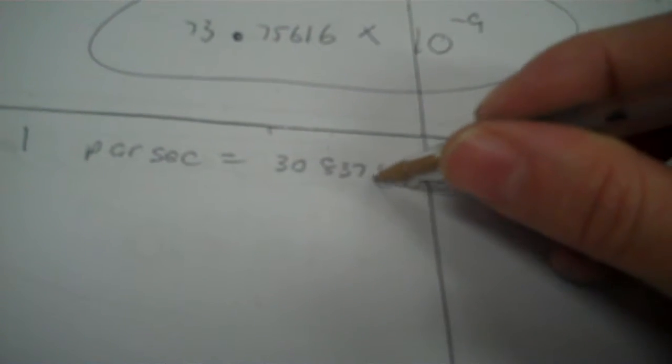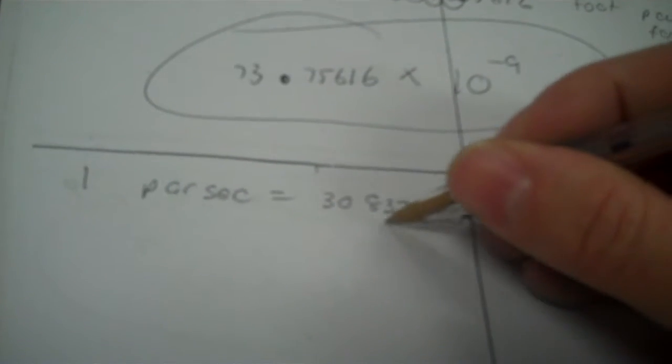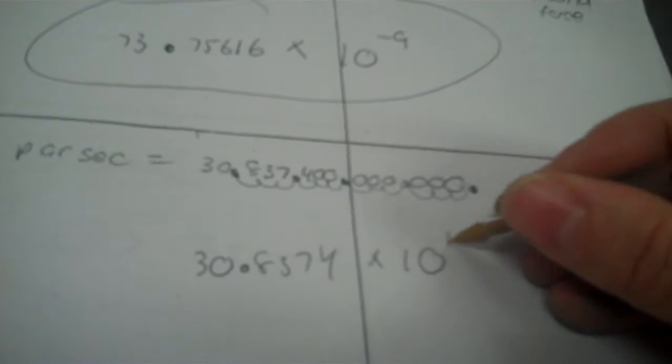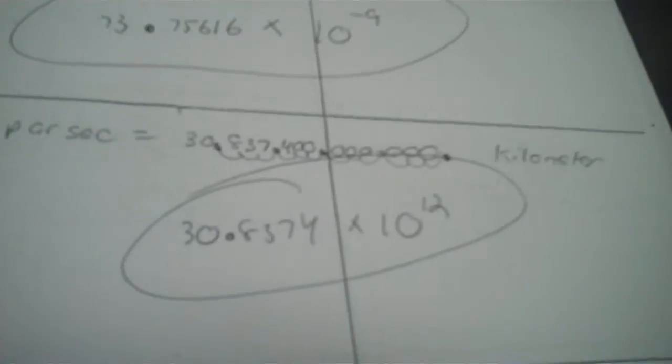Now we're down to 8. Still too many. There's 5. Now we're finally good. So the decimal ends here with a 30 in front of it. And I put 8, 3, 7, 4, and that's it, because then there's nothing but zeros. Times 10, 3, 6, 9, 12. To the positive 12th because you moved it to the left.